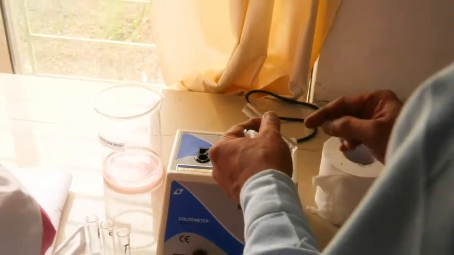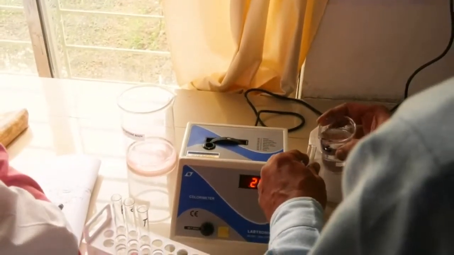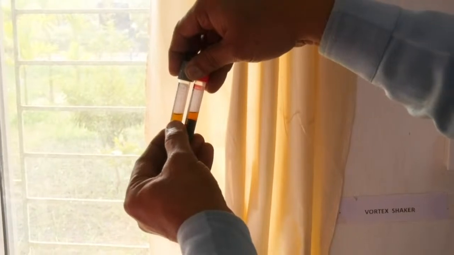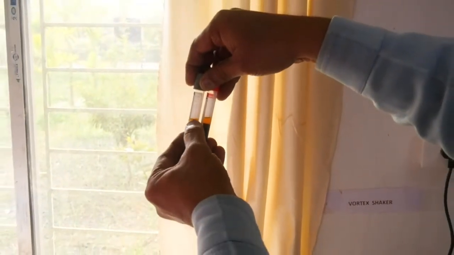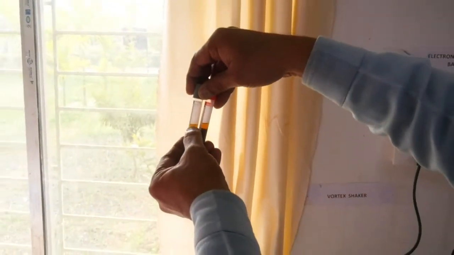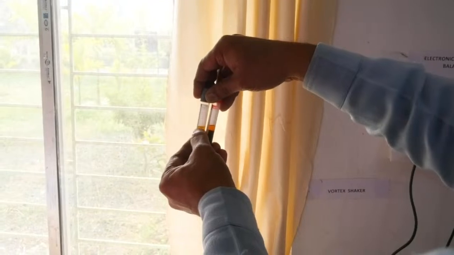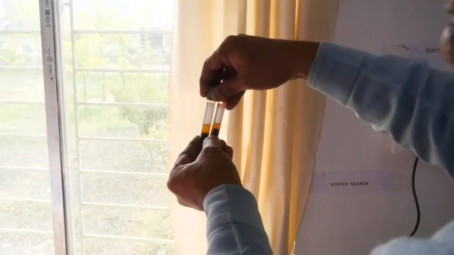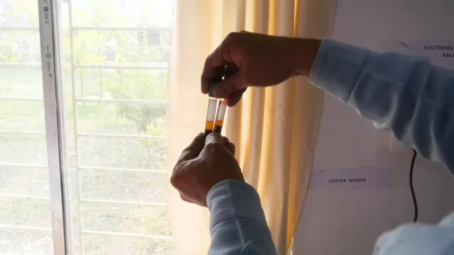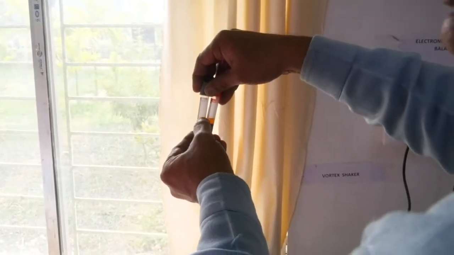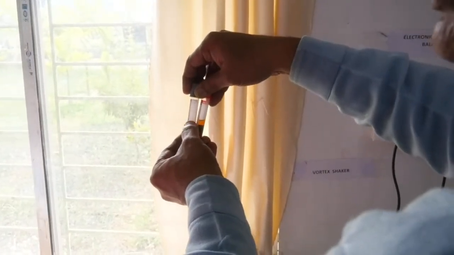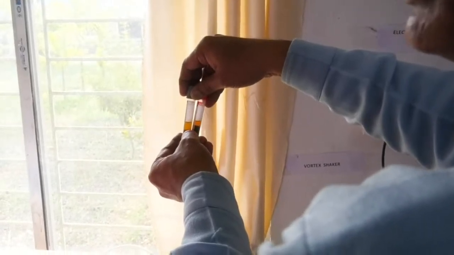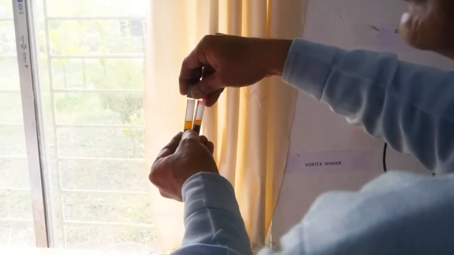That color should be exactly straw color, just like a urine color. And depending on whether the bilirubin level is high, this color will be high. If the bilirubin level is less, the color will also be whitish, with a slightly watery appearance. So from that color itself, in the laboratory you can get an idea of what the degree of bilirubin is. But that requires some amount of expertise.